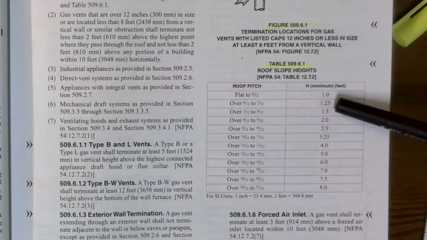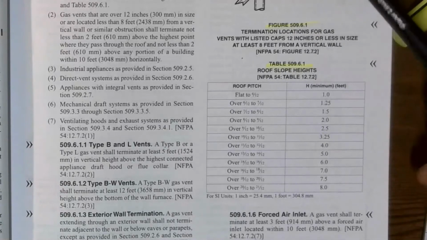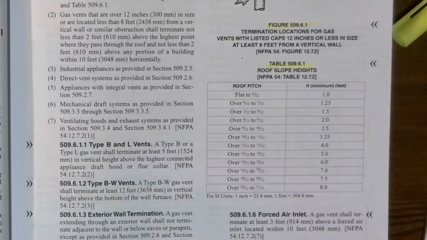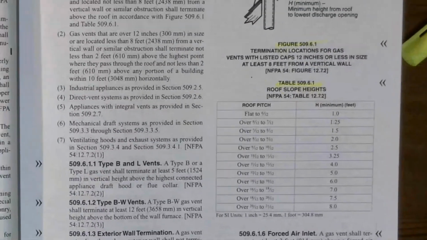That's what, 45, right? 6 and 12. 6 up, 12 over, right? So it's not much of a pitch. It's not even a 45. It's actually less than a 45. That's 22. Okay, sorry. Moving on. So anyways, there's your table for that.